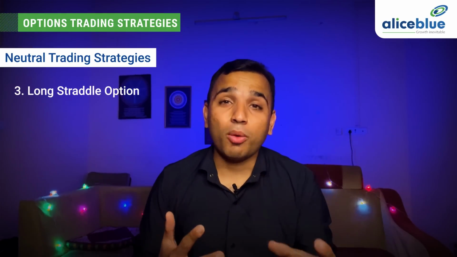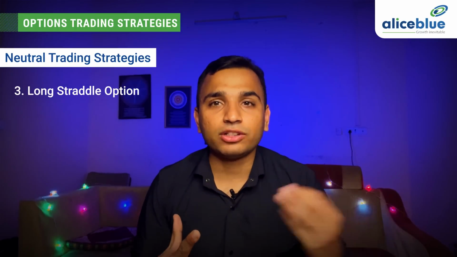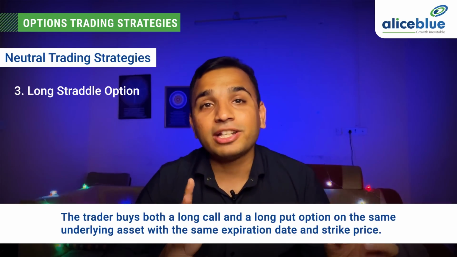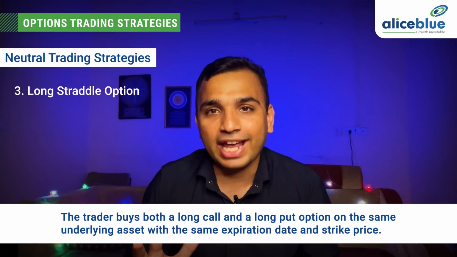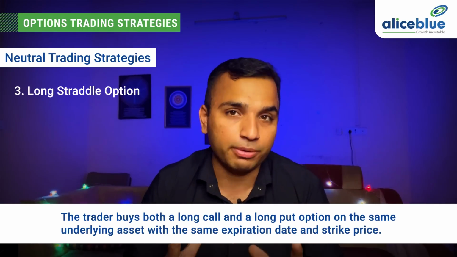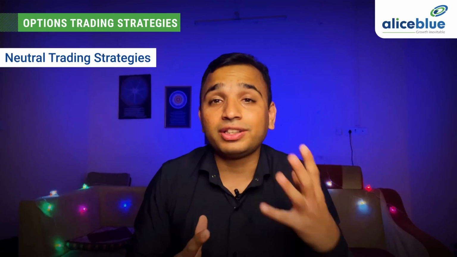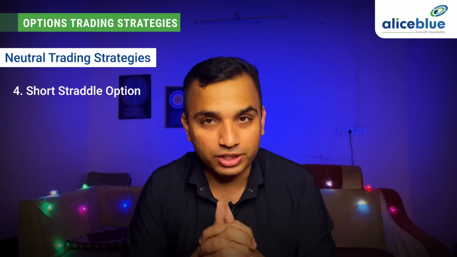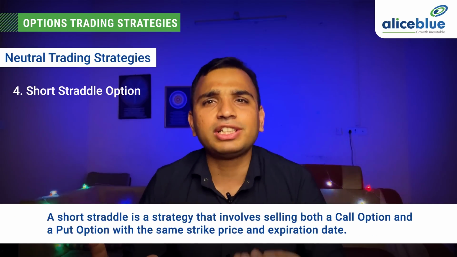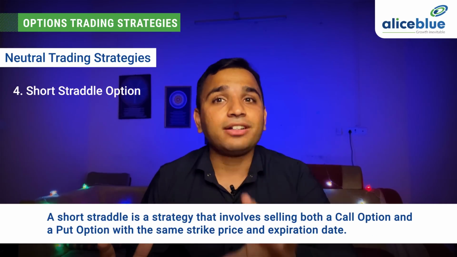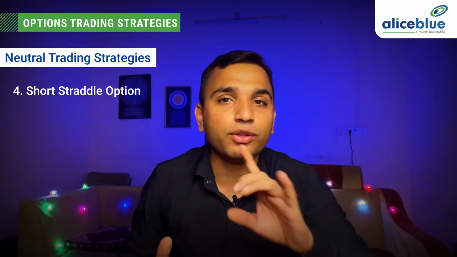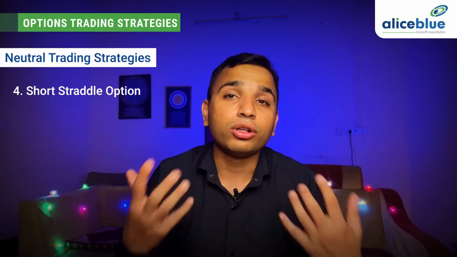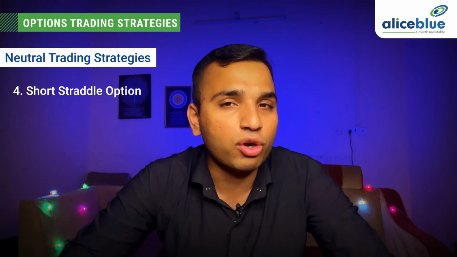Long straddle option strategy. So a long straddle is an option strategy in which the trader buys both a long call and a long put option on the same underlying asset with the same expiration date and strike price. Then there's also a thing called short straddle option strategy. So a short straddle is a strategy that involves selling both a call option and a put option with the same strike price and expiration date. So it is implemented when the trader feels that the underlying asset will not move significantly higher or lower throughout the term of the options contract.